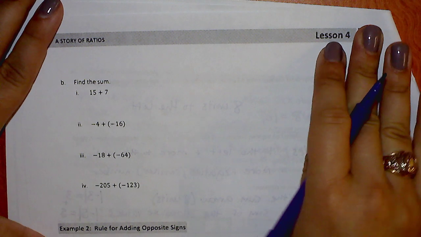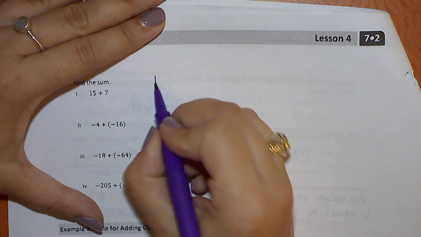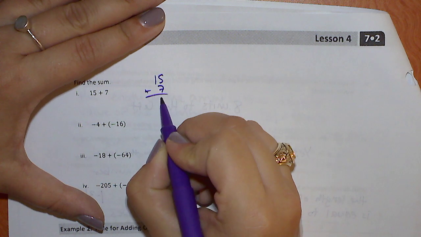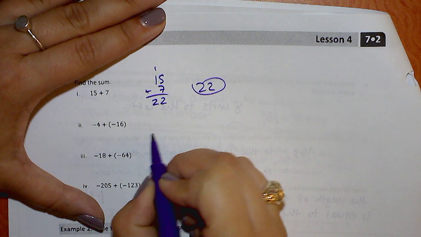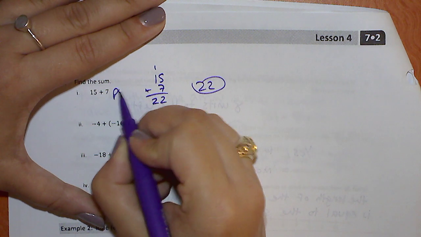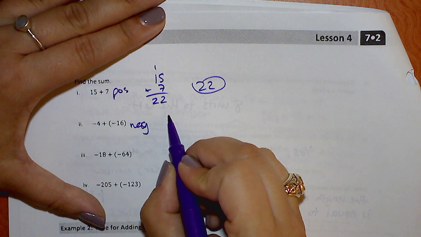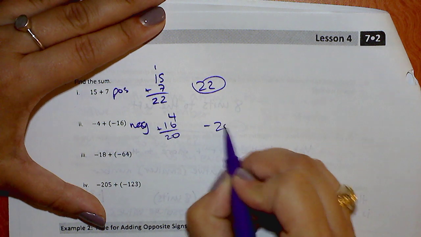Now we're going to actually find the sum of these. I'm going to do it really quickly and show you. These are positives, so all I do is add them together. These are negatives, so I know it's going to be negative. This one was positive. But I'm going to add them together, and then I put the negative on front.